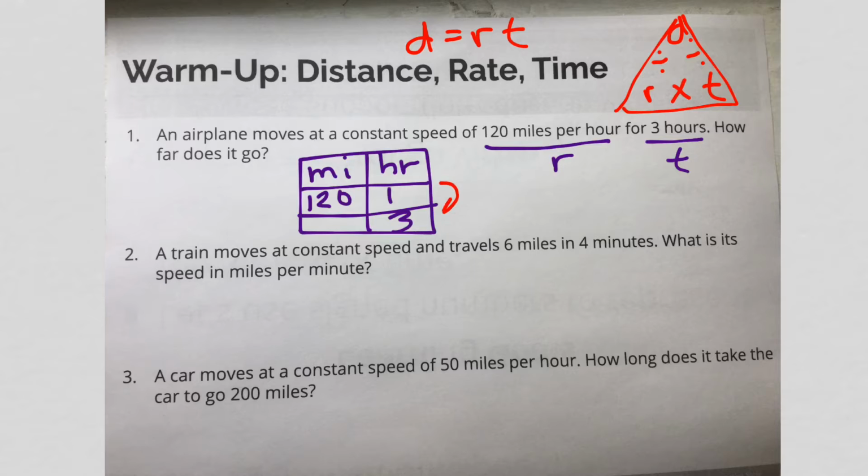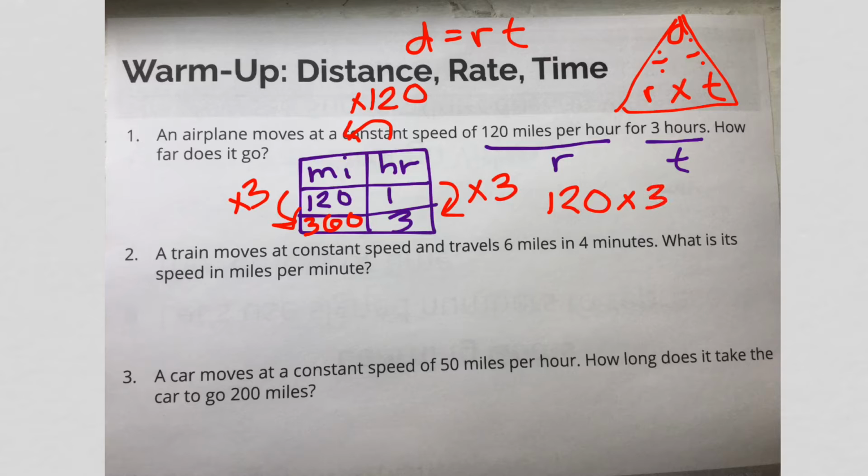We can either use our scale factor to go from hours to hours and miles to miles. So 1 times 3 equals 3. So we would multiply 120 times 3. You can also use your constant of proportionality going from hours to miles. So 1 times 120 is 120. 3 times 120 is 360. So no matter which method you choose, you should get 360 miles. So 120 miles per hour times 3 hours is 360 miles.